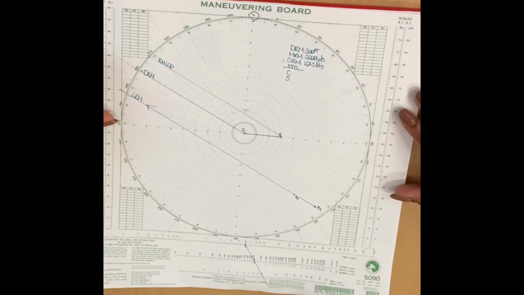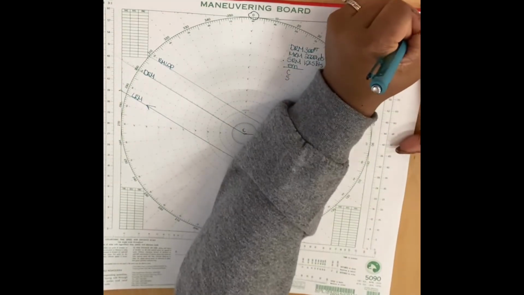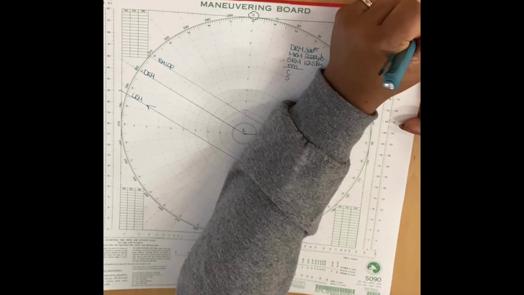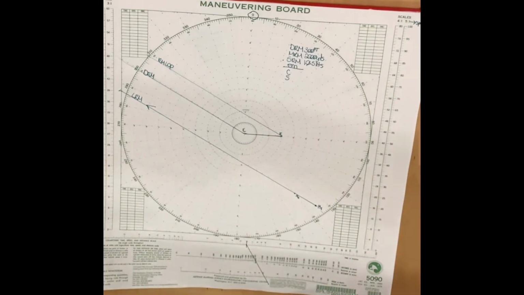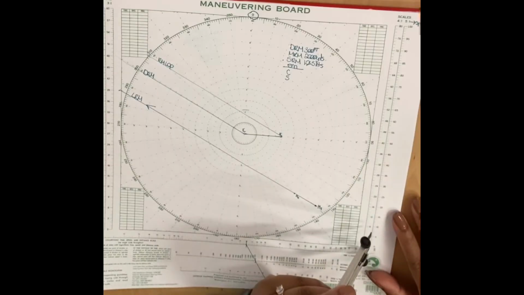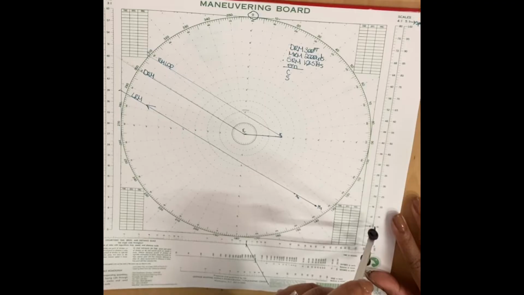So now I want to measure out that speed of 10.5 knots using my 5-to-1 scale. Remember, your 5-to-1 scale is always going to be used for speeds. So I'm going to take my dividers, bring this over to my 5-to-1 scale, and I am going to measure out 10.5.